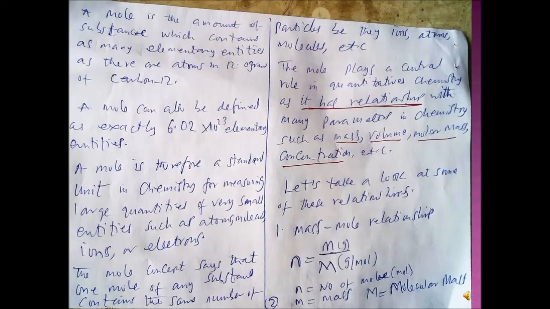Now, a mole is therefore a standard unit in chemistry for measuring quantities of very small entities such as atom, molecules, ion, and electron. According to the mole concept, 1 mole of any substance contains the same amount of particle, be they ion, atoms, or molecule.